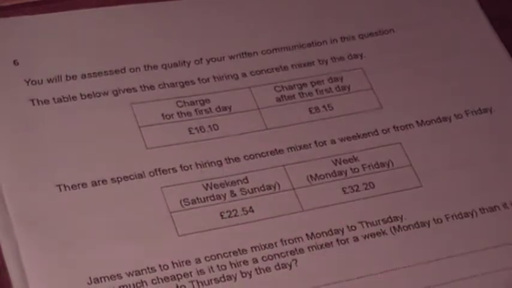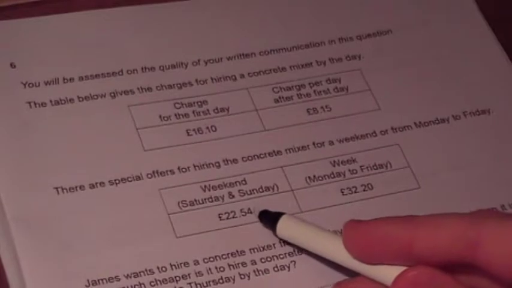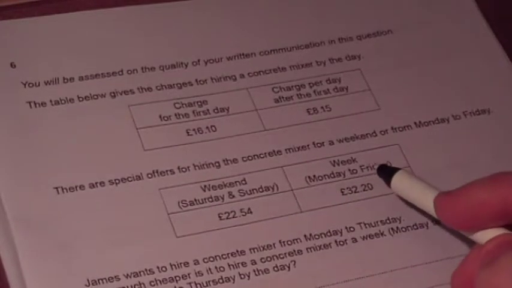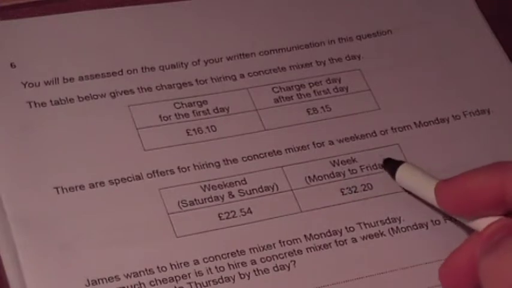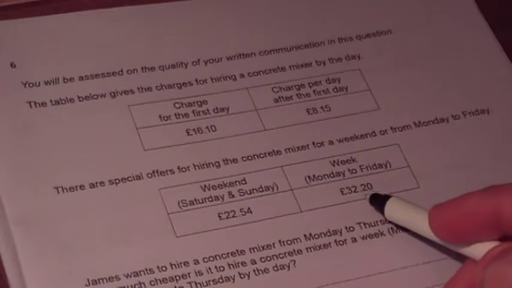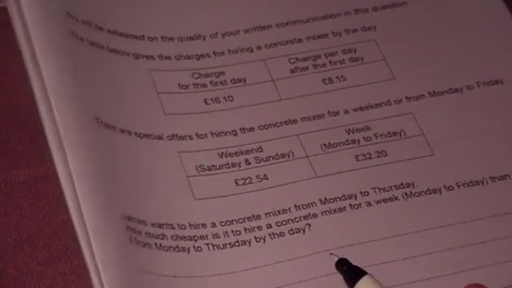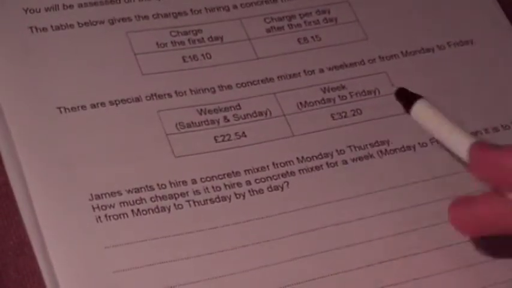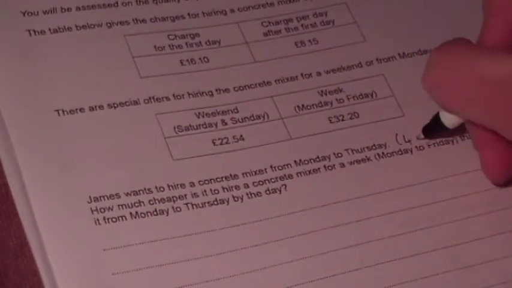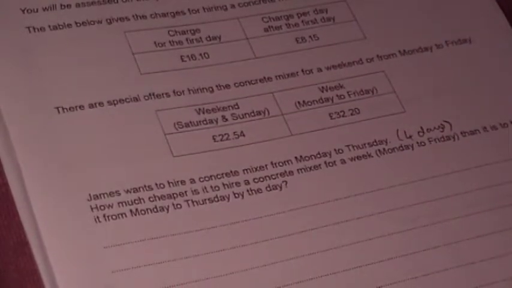The company has special offers for hiring a concrete mixer. You can hire it for a weekend, Saturday and Sunday, for a one-off fee of £22.54. If you want it for the full week, Monday to Friday, so that's weekdays rather than weekend days as well, you can have it for £32.20. Now the question is saying, a fella James wants to hire a concrete mixer from Monday to Thursday, of course, which is 4 days. How much cheaper is it to hire a concrete mixer for a week, Monday to Friday, than it is to hire it from Monday to Thursday by the day?